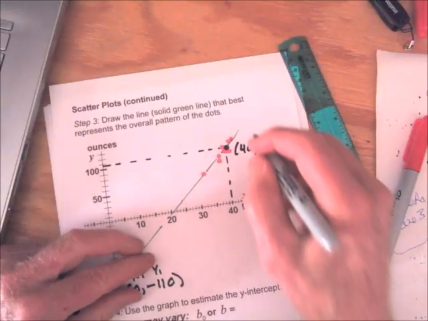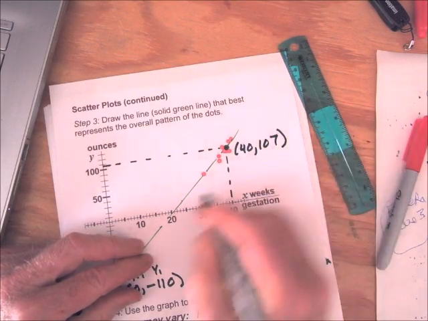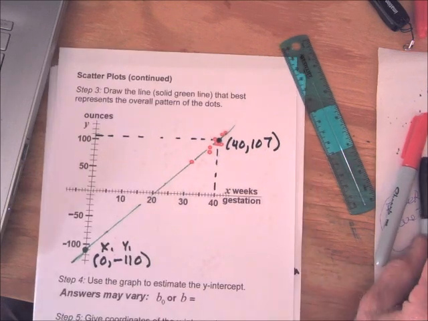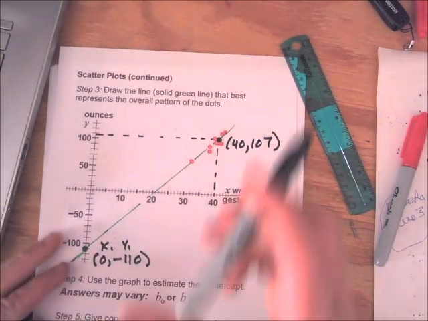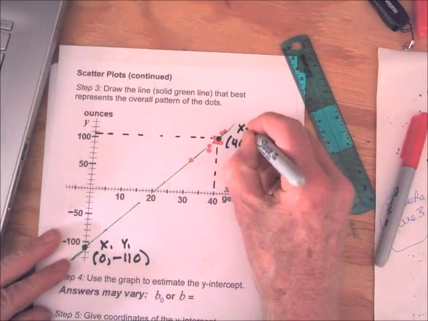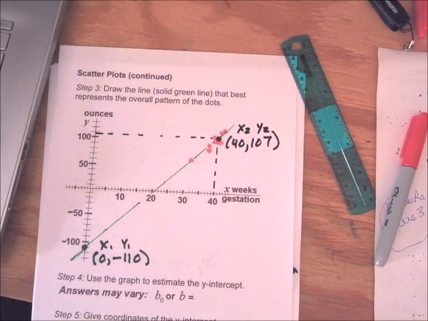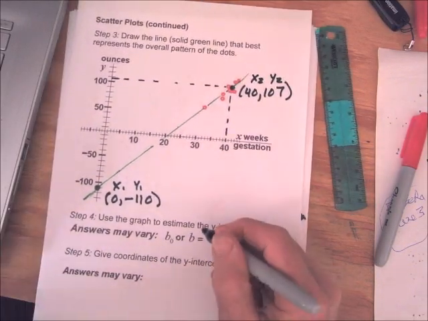Maybe let's say 107. It's a little bit less than 110, a little more than 100, but I'll estimate it as 107, and then we can call this x2, y2, and then we can use that to compute the slope. I'll do that on the next.